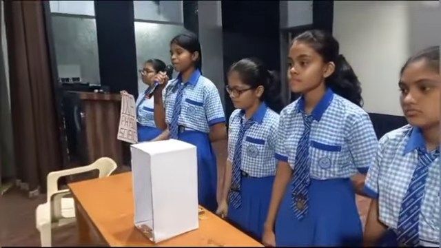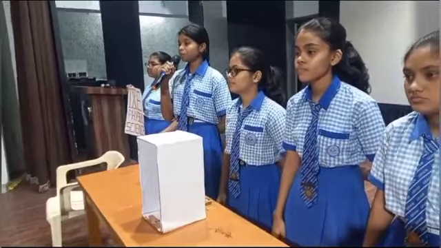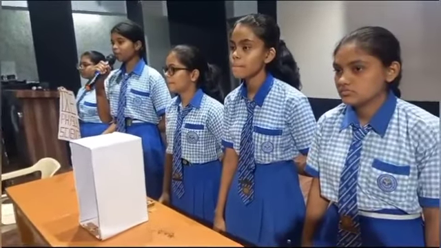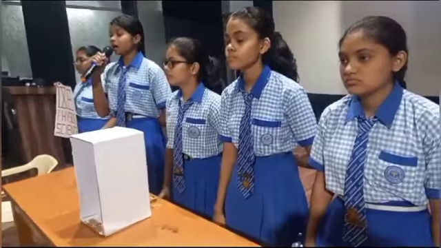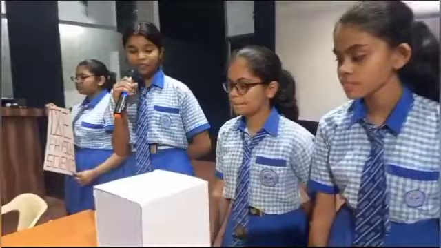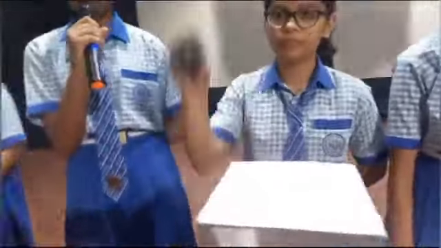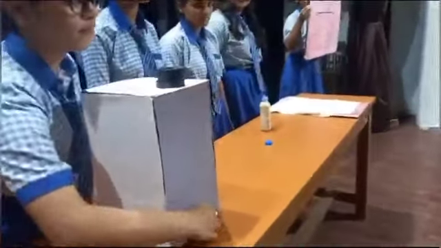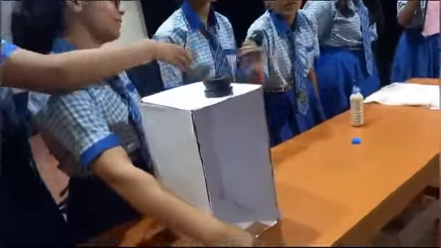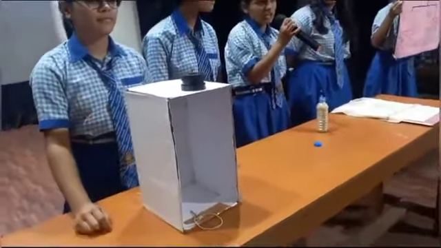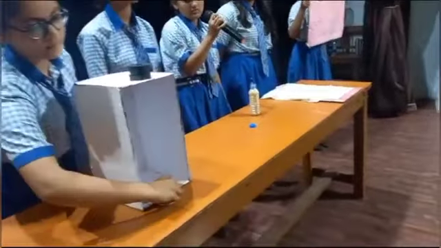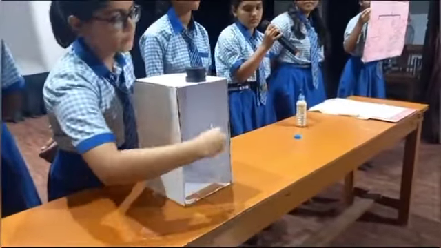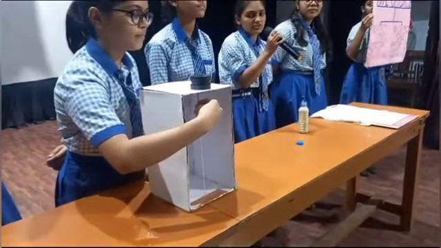Now we are performing an experiment to prove that magnetic force is a non-contact force. My friend is keeping a magnet on the top of the box, and an iron nail is already fixed with it. My friend Prati Shukla is lifting up the nail, but it will not touch the magnet.